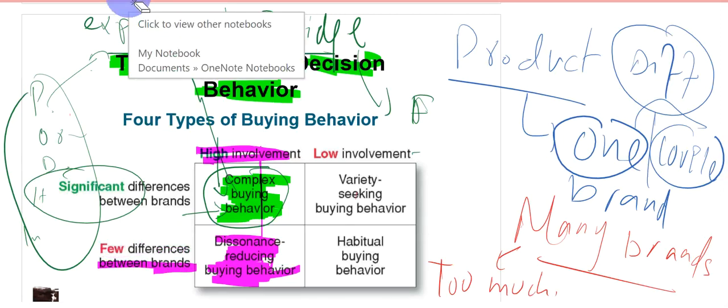This might be due to high prices and infrequent purchase. There is low availability of choices with fewer significant differences amongst brands.